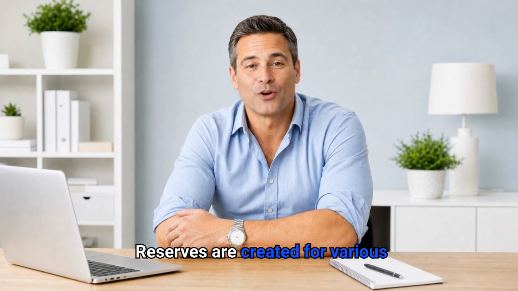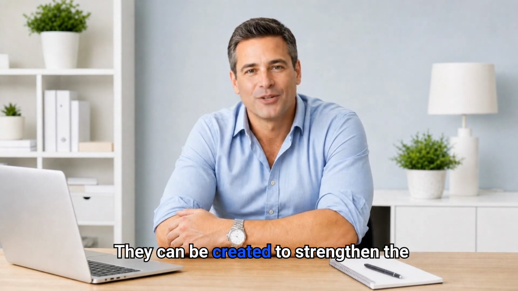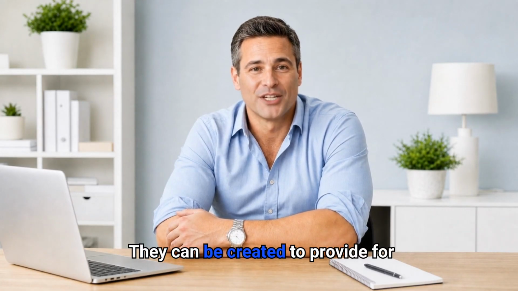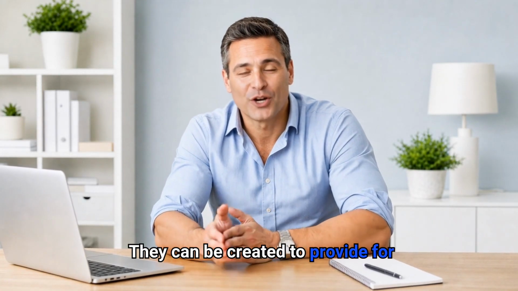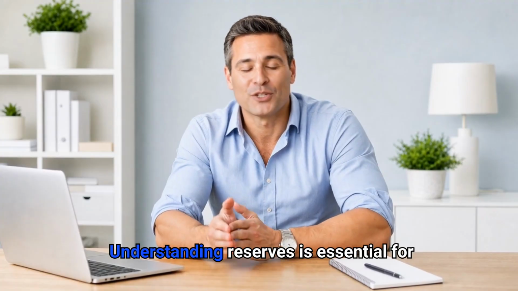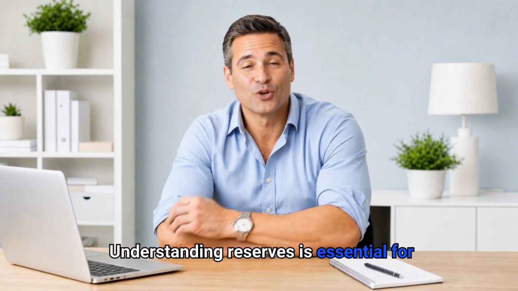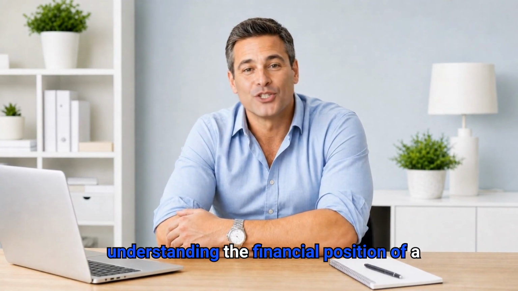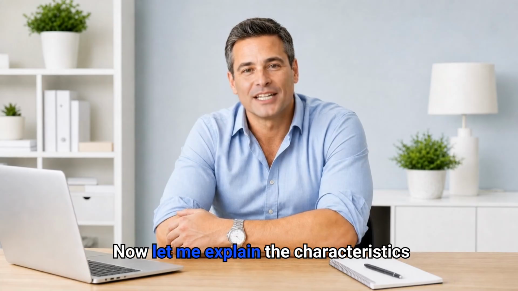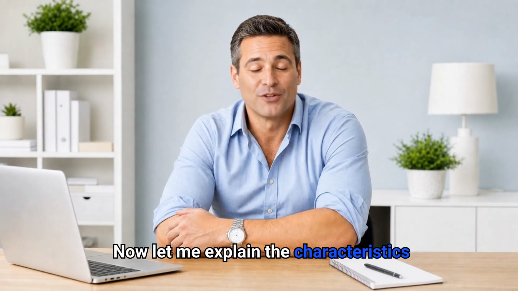Reserves are created for various reasons. They can be created to strengthen the financial position of the business. They can be created to provide for future expansion. They can be created to meet legal requirements. Understanding reserves is essential for understanding the financial position of a business. This is a key concept. Now, let me explain the characteristics of reserves.